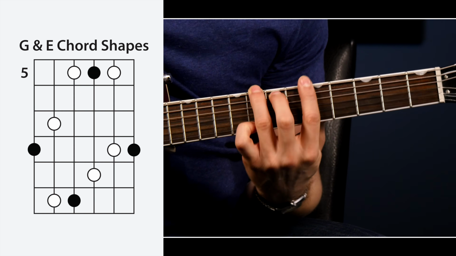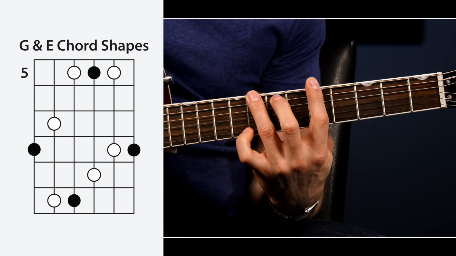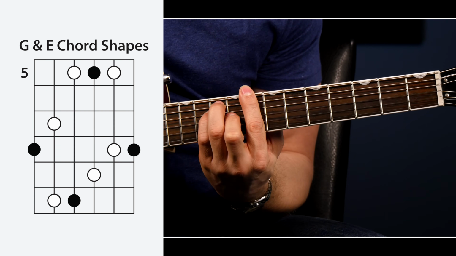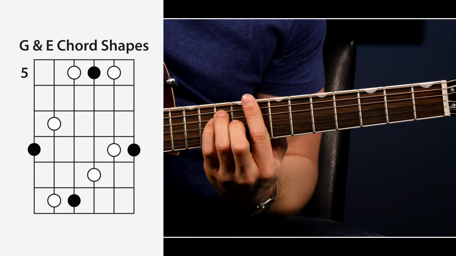Again, visualize and hop between those two. And we're only using C chords right now, but this works with every chord, so it's really powerful.